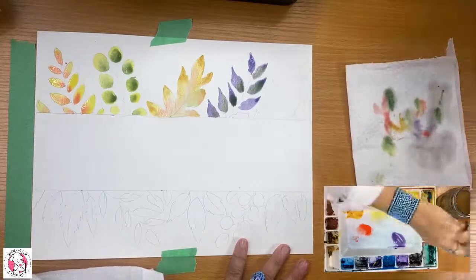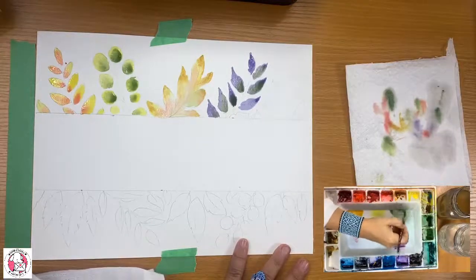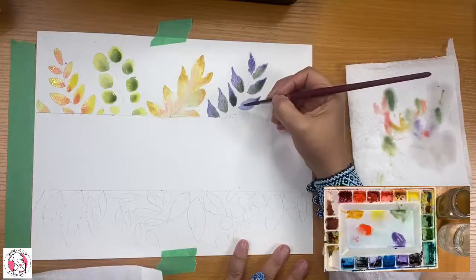Each time, remember guys, when we need to change the color, we need to clean the bristles.